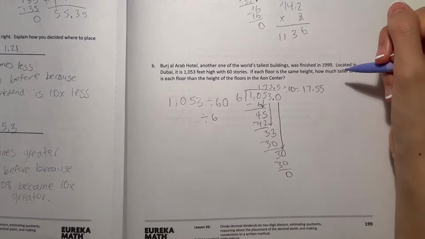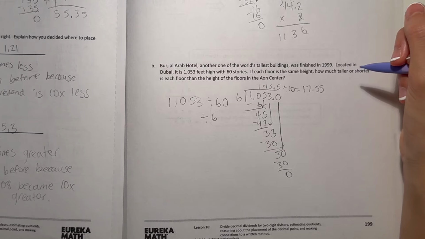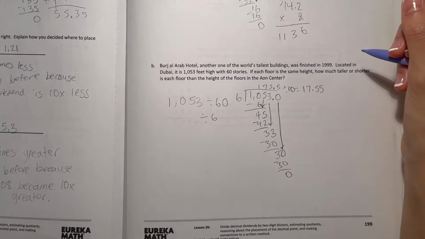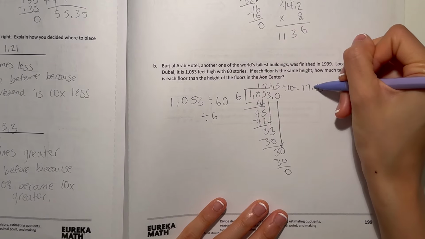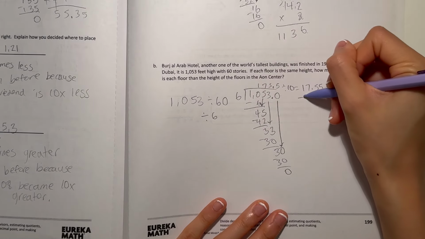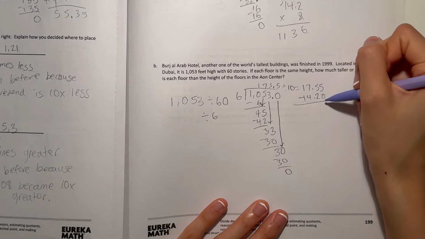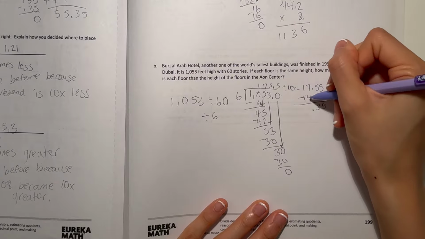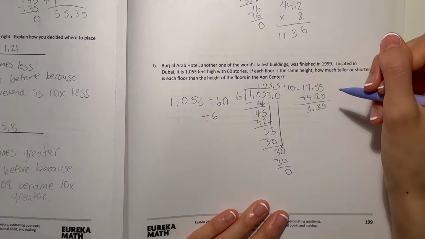So that means each floor in our hotel is greater than each floor in the Aeon Center. But now it asks how much taller or shorter the height of each floor is. So 17.55 minus 14.2. 5 minus 0 is 5. 5 minus 2 is 3. 7 minus 4 is 3, and 1 minus 1 is 0. So it should be 3.35.